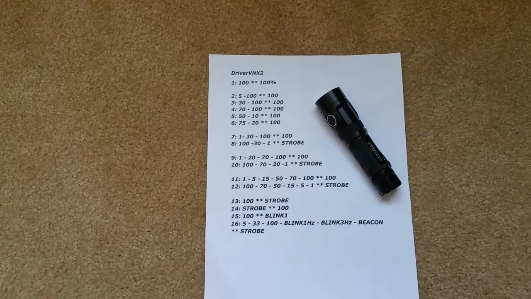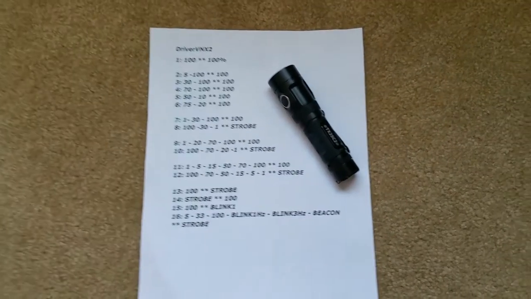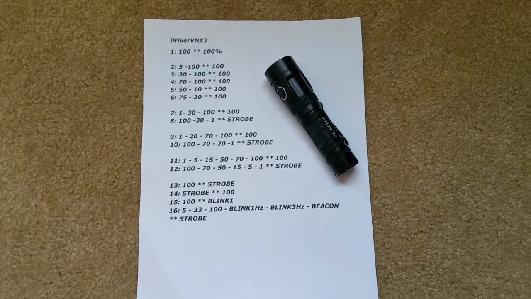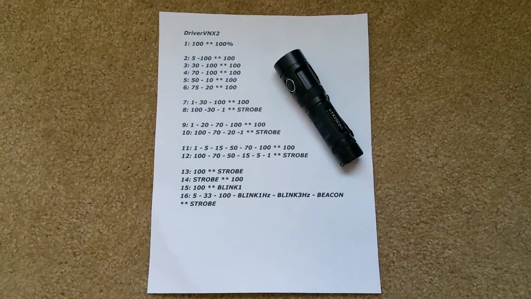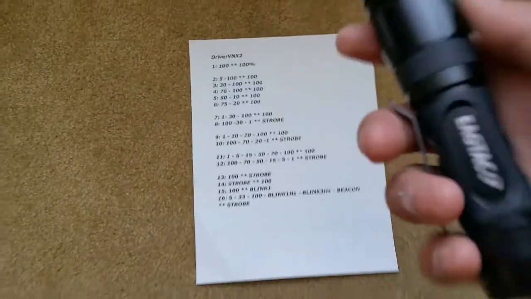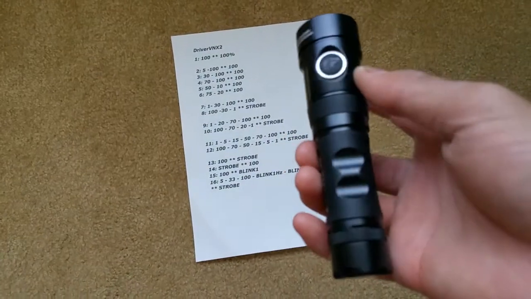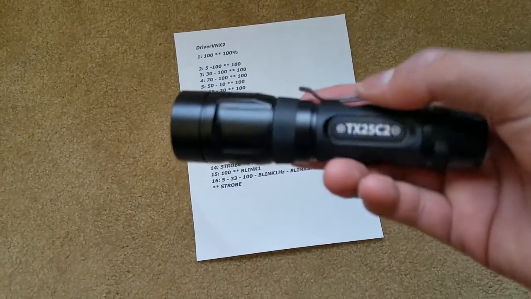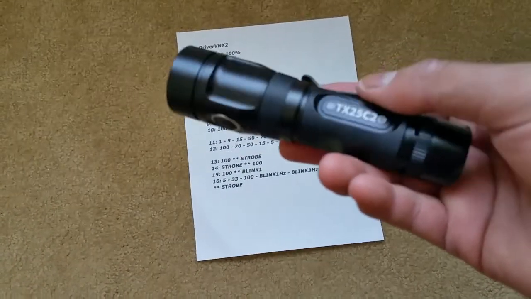Hello guys, I'm going to show you guys how to program the driver VNX2 today. This driver is designed for momentary electronic side switches, such as the one I have here. This is the TX25C2.